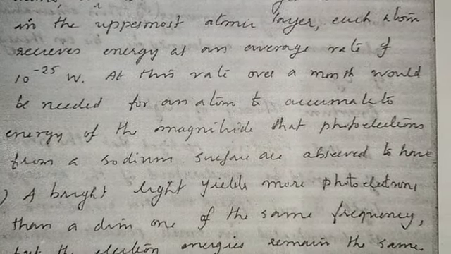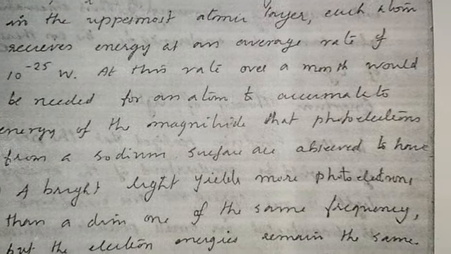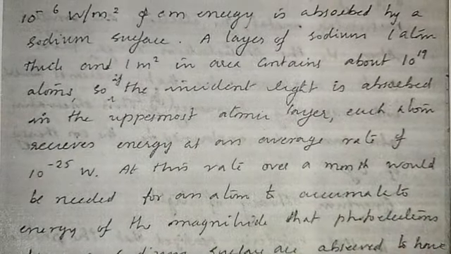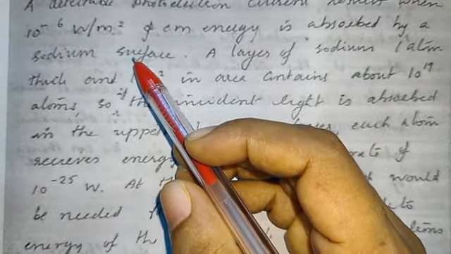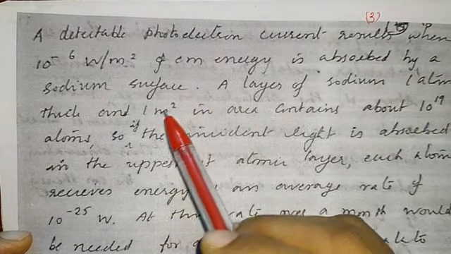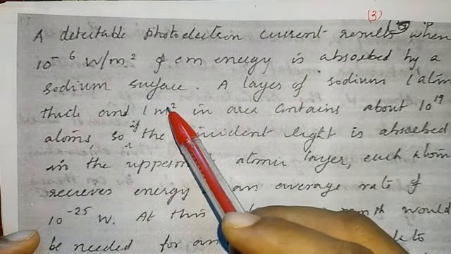A detectable photoelectron current results when 10 to the power minus 6 Weber per meter square of electromagnetic energy is absorbed by a sodium surface. So, an example is given here.